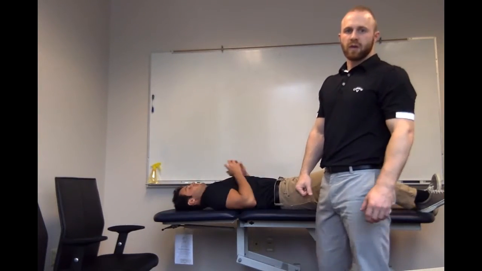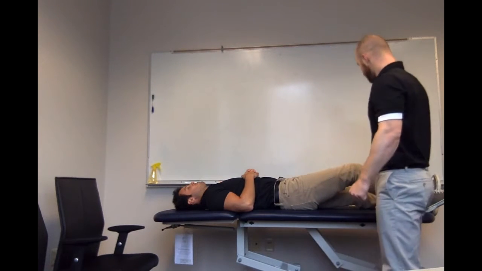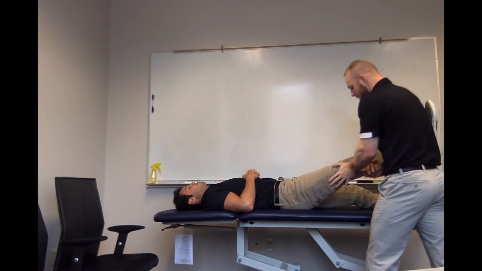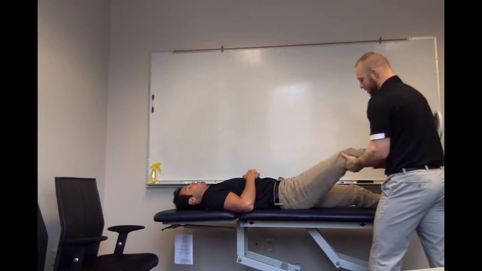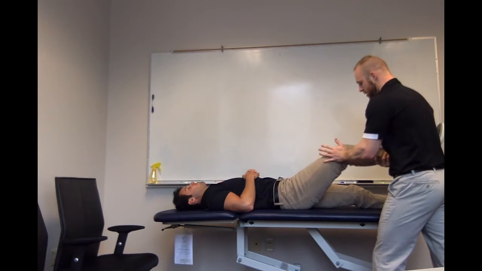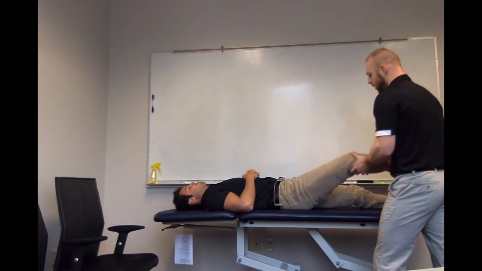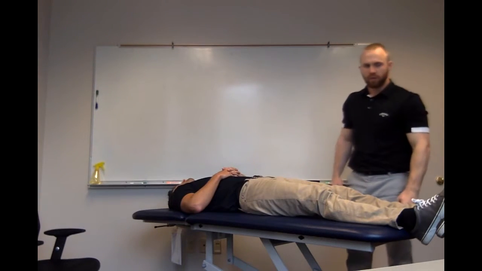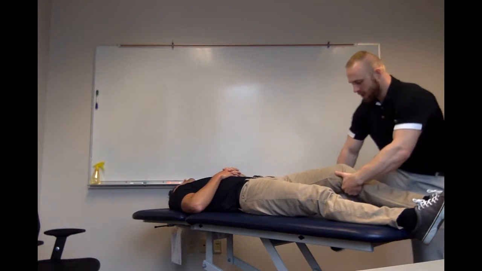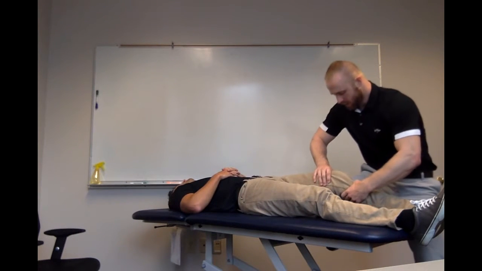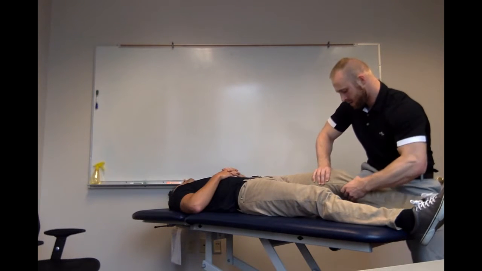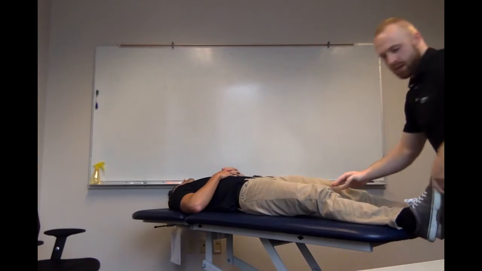I will be performing the valgus test at the knee. I'll be performing the Lachman's test. Try not to do that multiple times if it's positive.